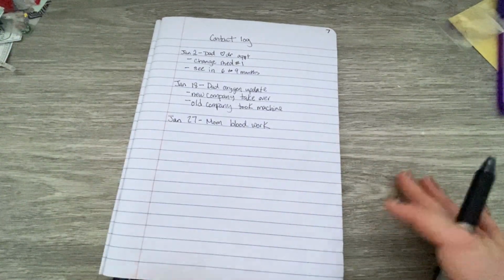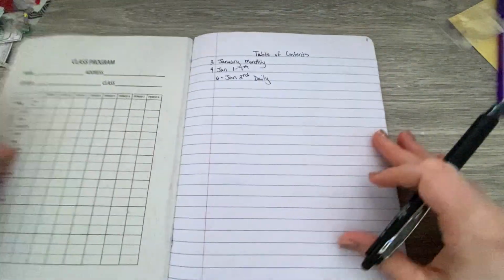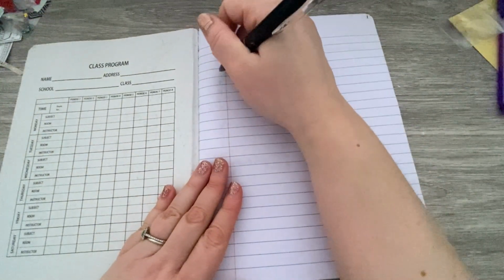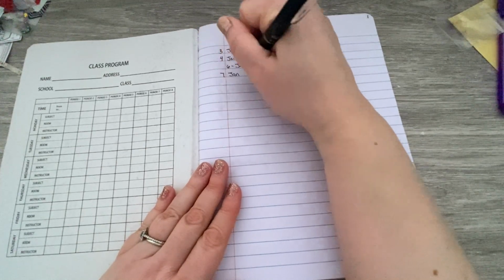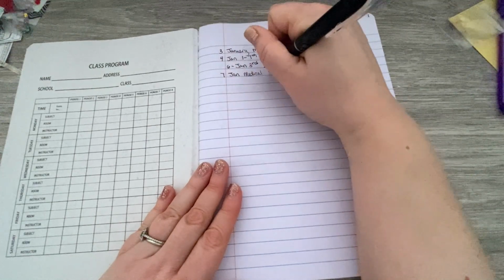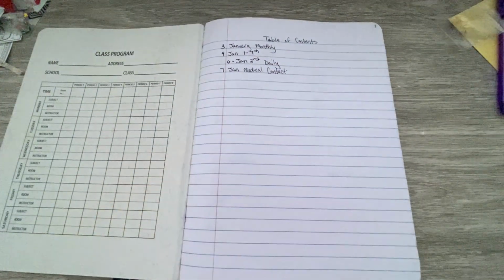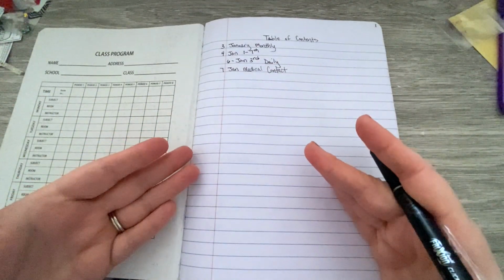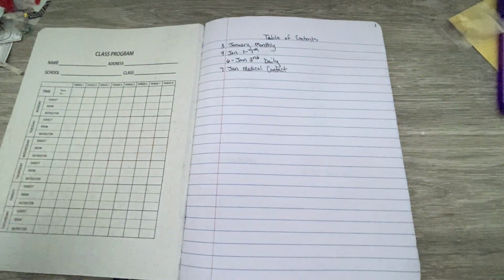I have a composition notebook that I create logs in so that when doctors ask questions, whether it's of me or my family members, I can easily go, well, on my table of contents, page 7 is the January medical contact log. I can easily go in and see who did we talk to, who did we see in one location. I hope you find this helpful.